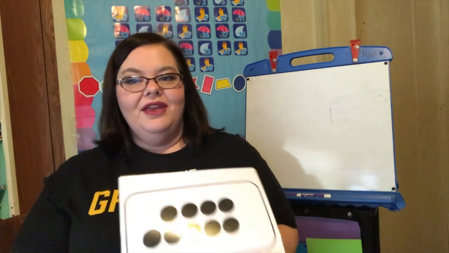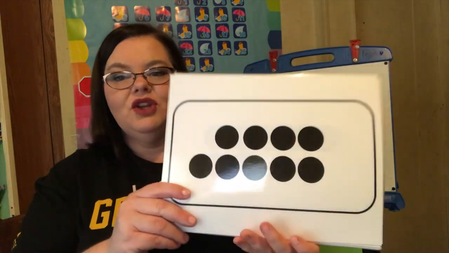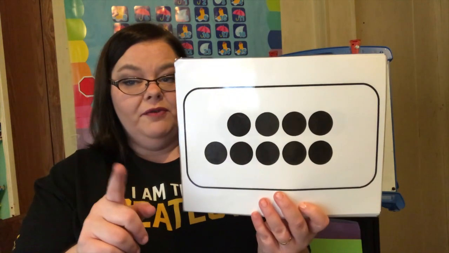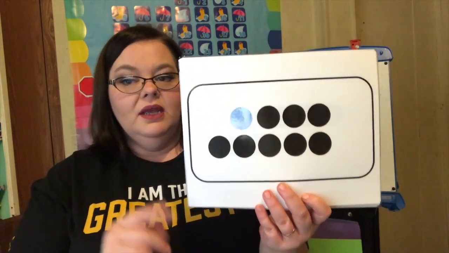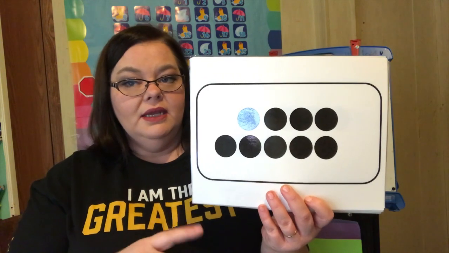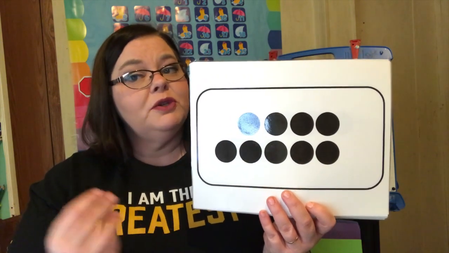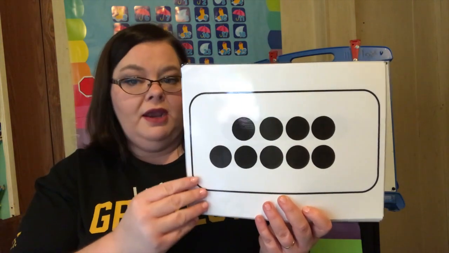Time for math. You ready? Let's get started. I mixed these up some so you won't memorize the order that they're in. Don't forget, we do these quickly, so you're not supposed to have time to count them. You should just be able to see them and know how many are there.